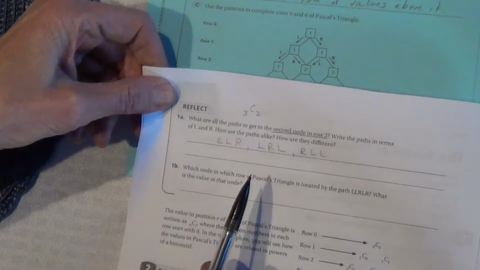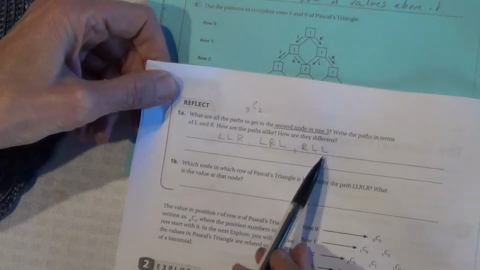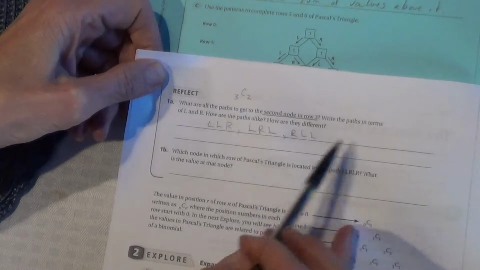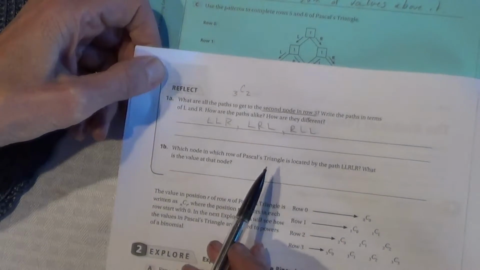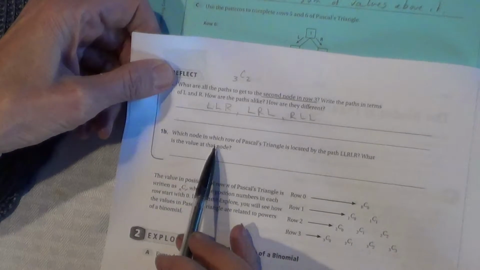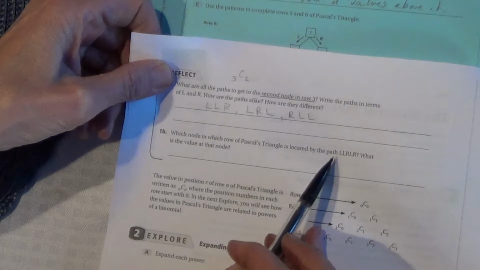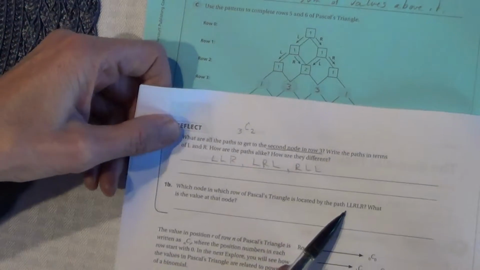How are they alike and how are they different? Well, how many L's do you notice in each one? You should write out that there are 2 lefts and 1 right in each pathway. Which node in which row of Pascal's triangle is located on the path? Okay, here we go.